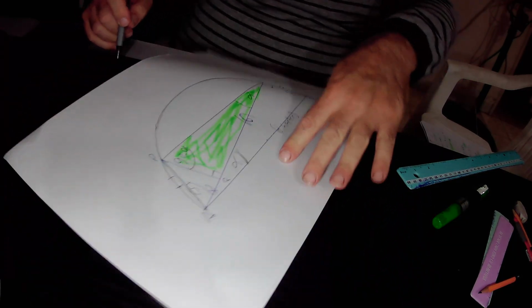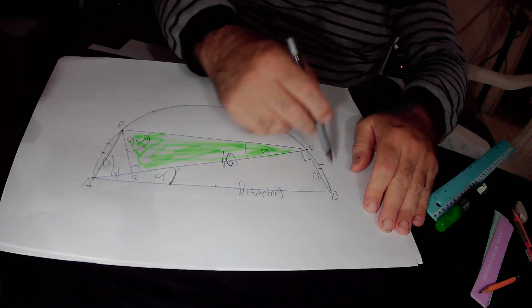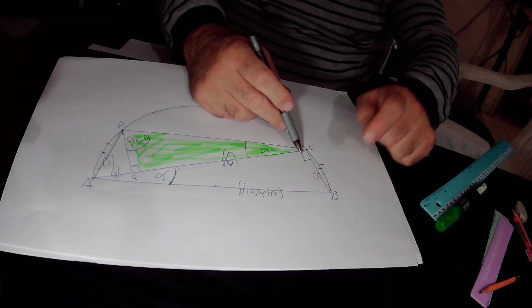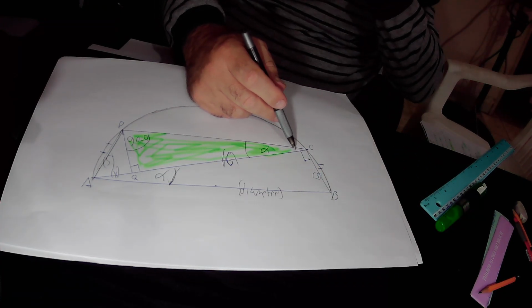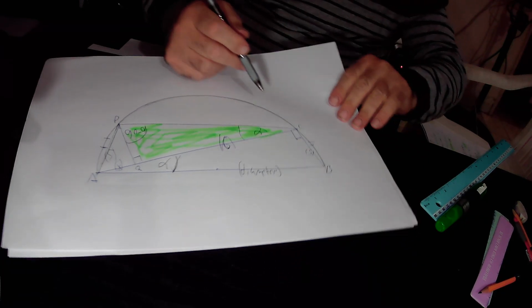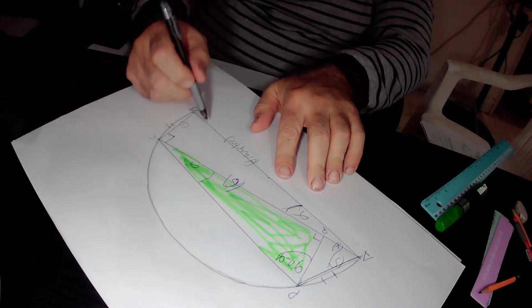Likewise, in this lower right triangle ABC, this angle equals alpha, this angle equals 90 degrees, and therefore this plus this angle must be equal to 90 degrees minus alpha, according to the rule that the sum of the angles in any triangle is equal to 180 degrees.